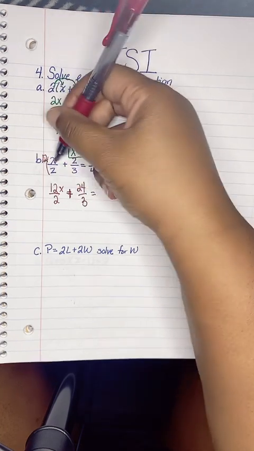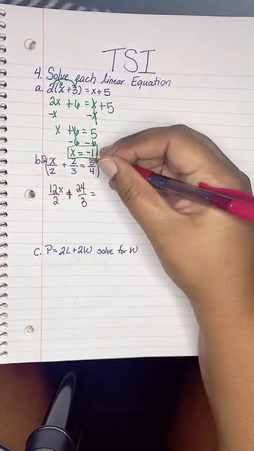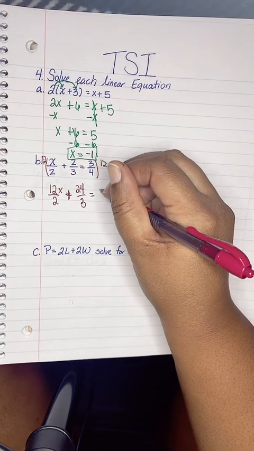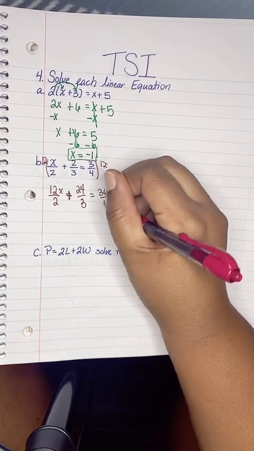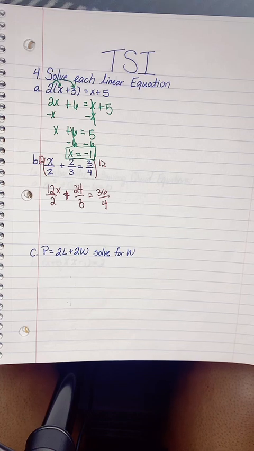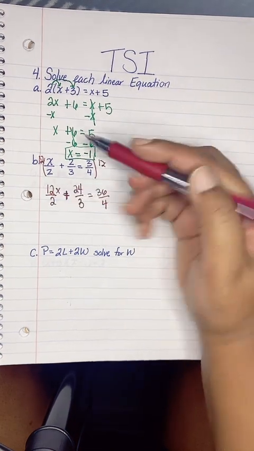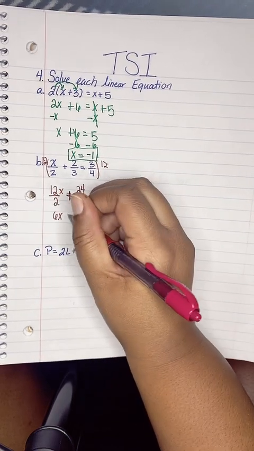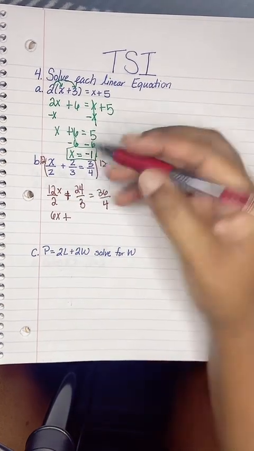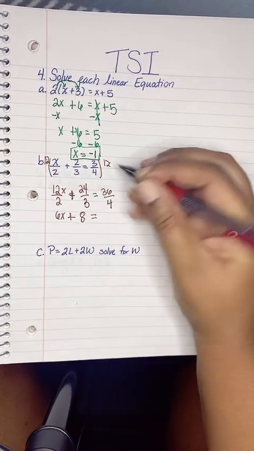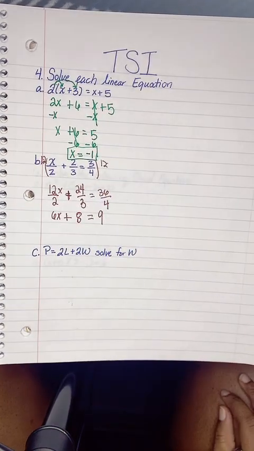And if I do this to one side, I must do it to the other side. So 12 times 3 is going to give us 36 over 4. I want to show you step by step for those who struggle. So 12 divided by 2 is 6x plus 24 divided by 3 is 8. And 36 divided by 4 is 9.